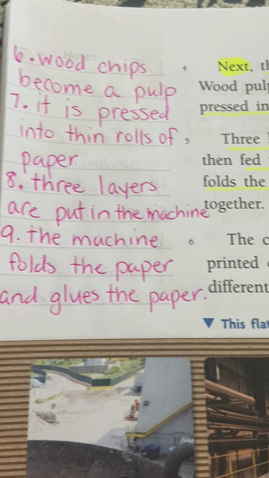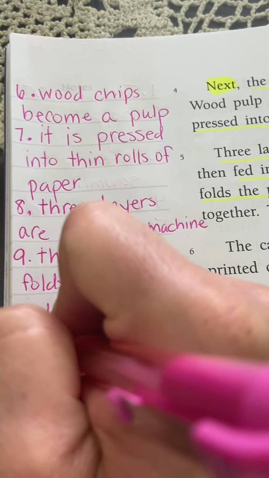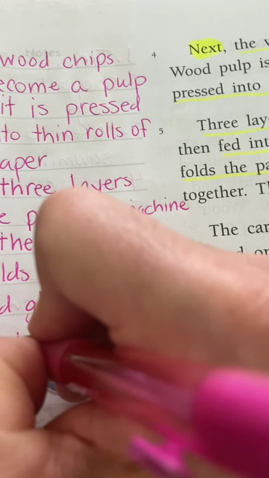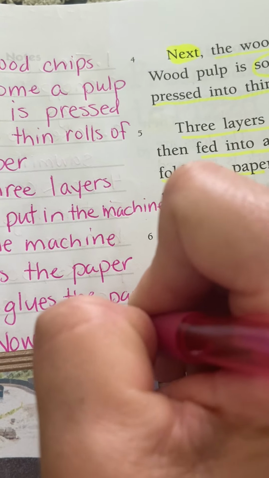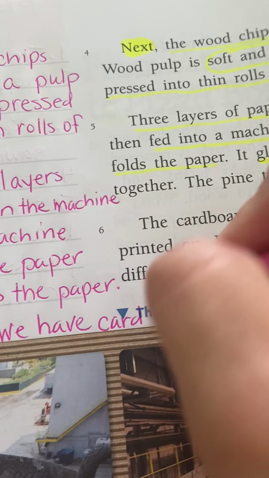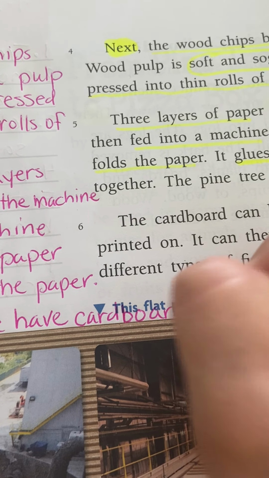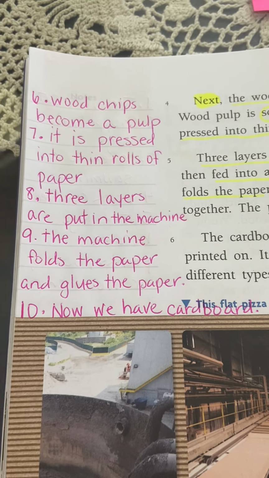And now you have cardboard. So step 10, I'm just going to write down cardboard. No, we'll say now we have cardboard. Oh, this is going to go over to this side. Now we have cardboard. Let me zoom out so you can see it.